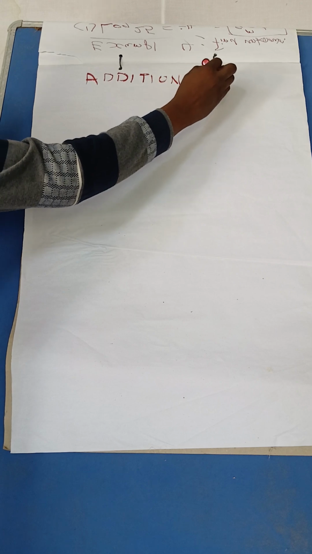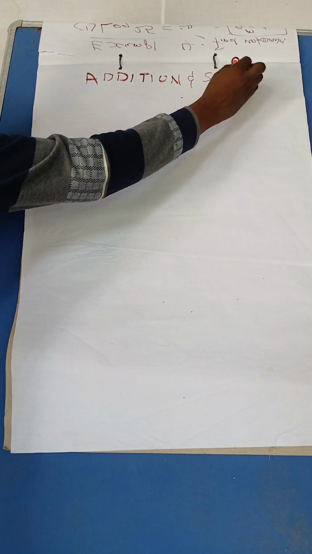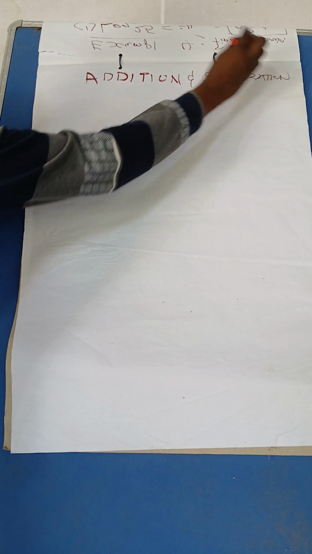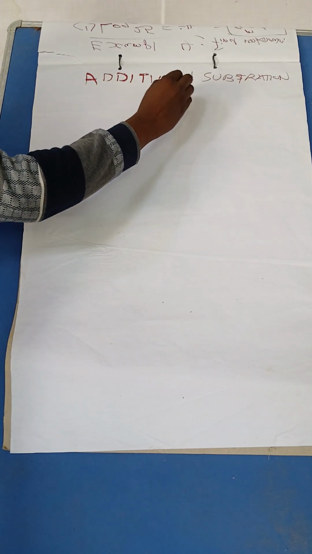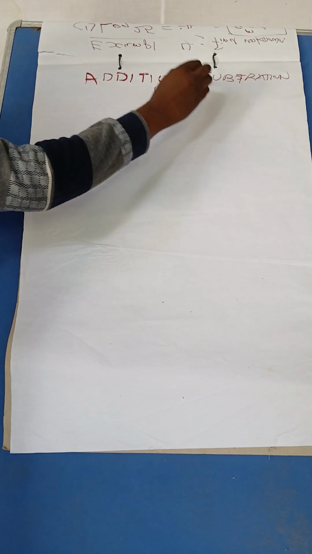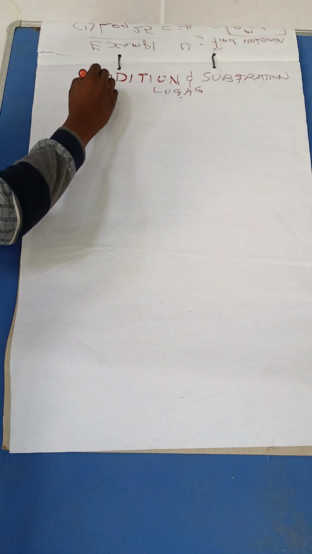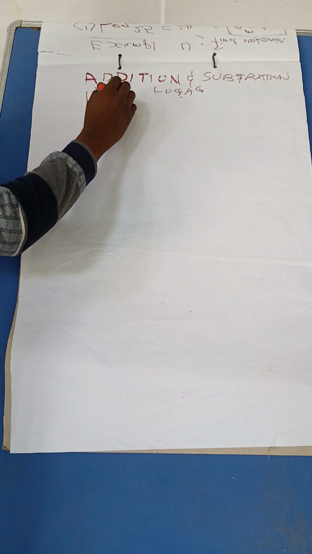So let's see how we can treat now addition and subtraction in logarithm form. Finding unknowns in logarithm while you have addition and subtraction. First, illustration 1.